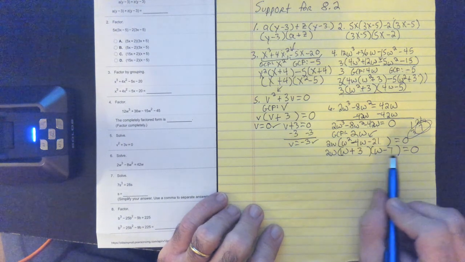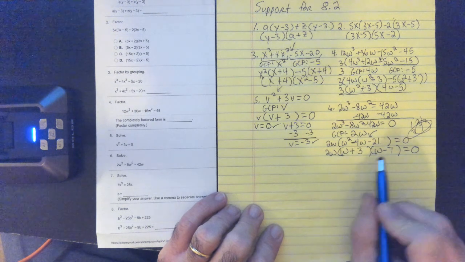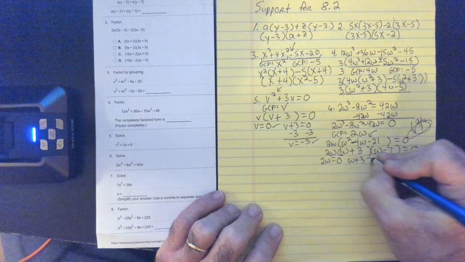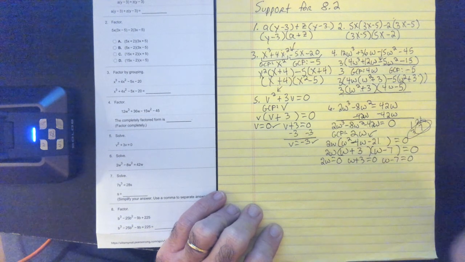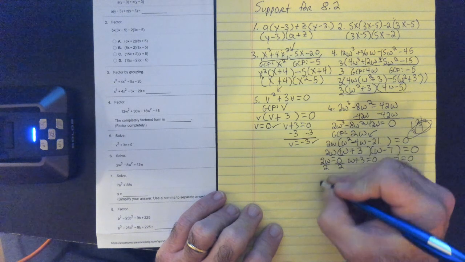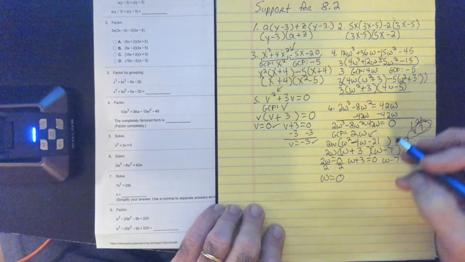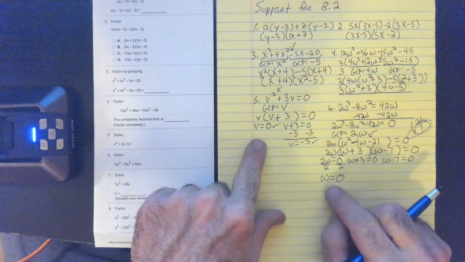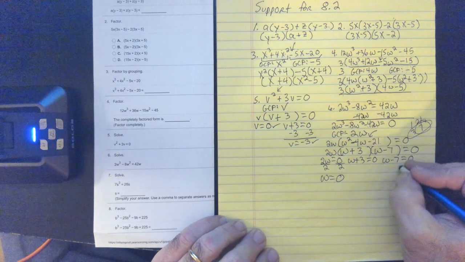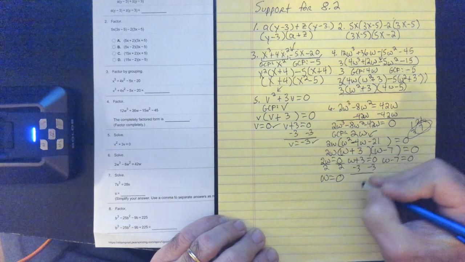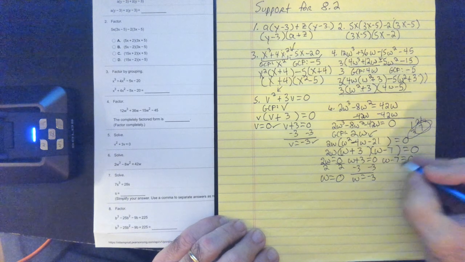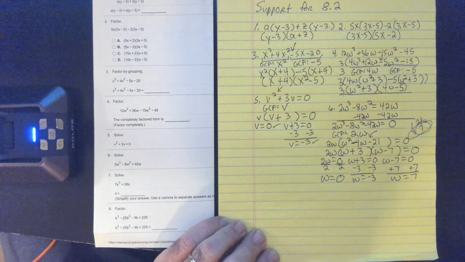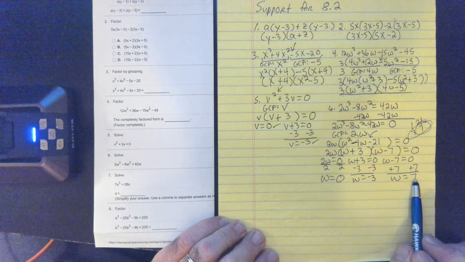Since I cannot factor these any further, that's a single w, a w, and a w. I set all 3 of them equal to 0 to get my 3 answers. So the first one I divide by 2, and I get w equals 0. Once again, once you factor out that GCF of a variable, just like I did in number 5, those GCFs always give me 0 for those answers. To get the other 2 answers, I'm going to subtract 3 to get this w by itself. On the last one, I'm going to add 7 to get that w by itself. So my 3 answers are 0, negative 3, positive 7.